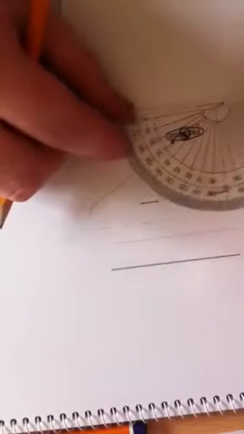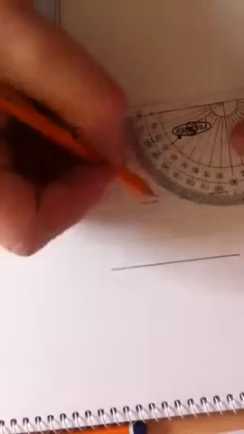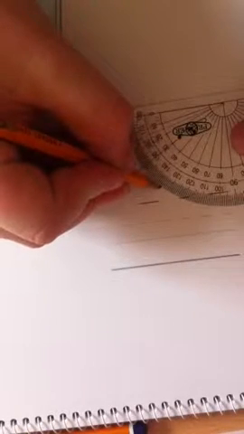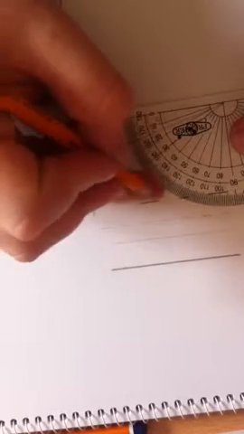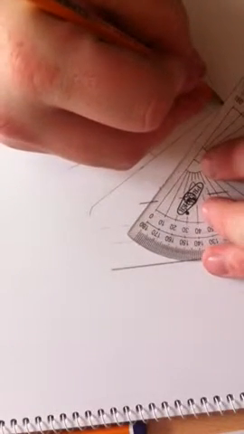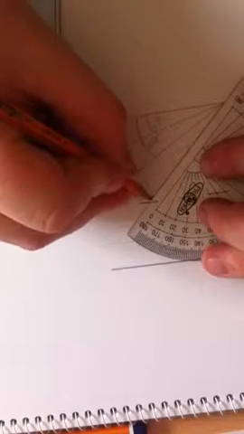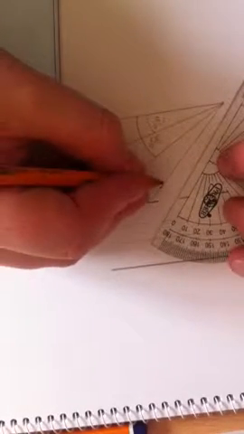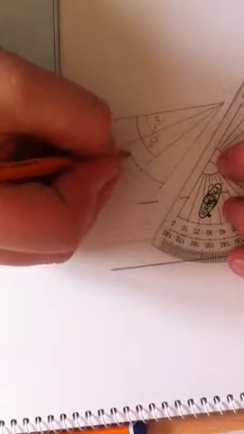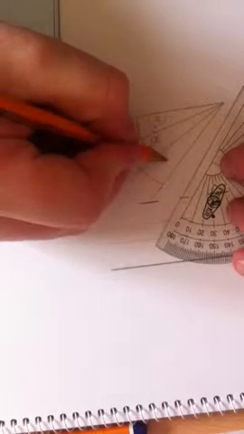Then we'll have our 45-degree angle. 45 degrees will be up there at 135 on the outside. We also join this point with this point. We follow through. So this here will be 45 degrees.